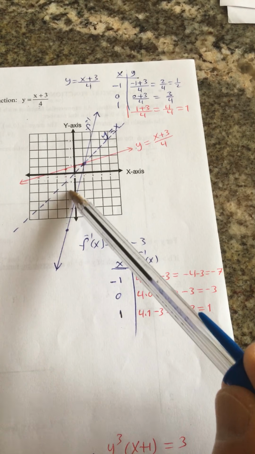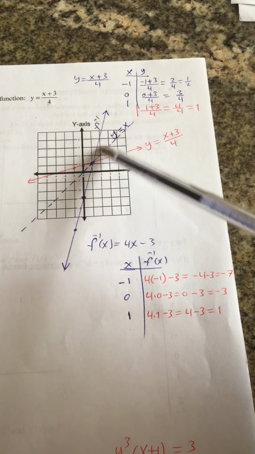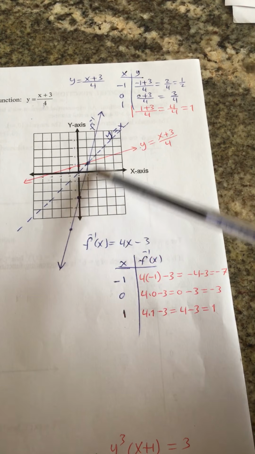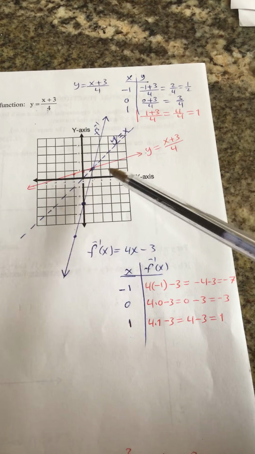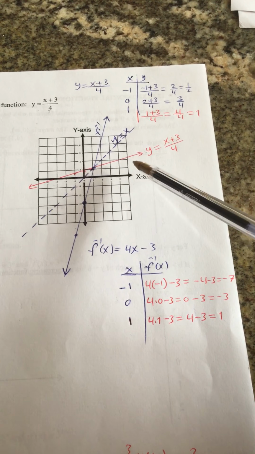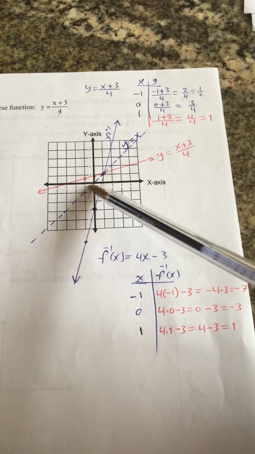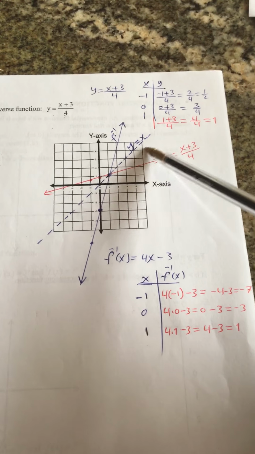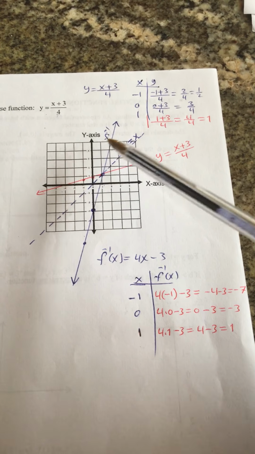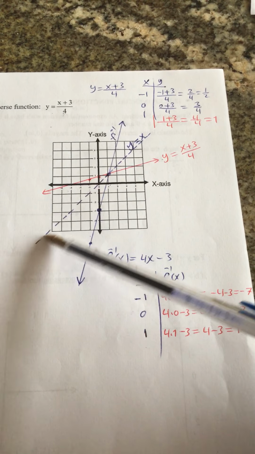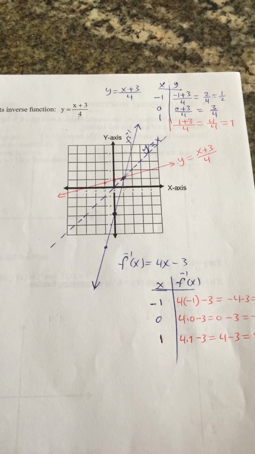Now graph a line passing through these 3 points. 1, 2, 3. So we get this straight line. This is the graph for f inverse. And this one, the red one, is the graph for f. If we graph y equals x, this is the graph for y equals x. So the dashed line is y equals x. So we see that the functions f and f inverse are symmetric about the line y equals x.